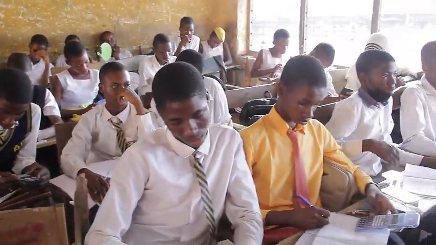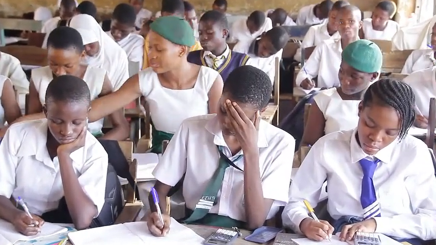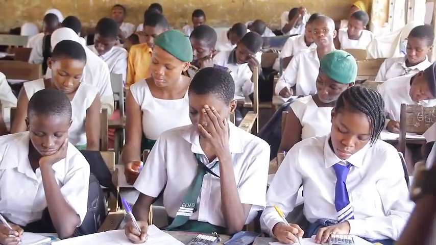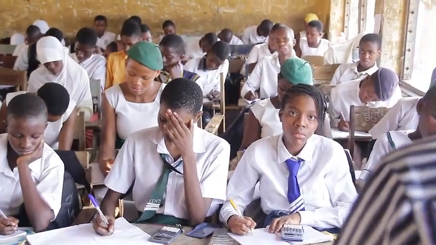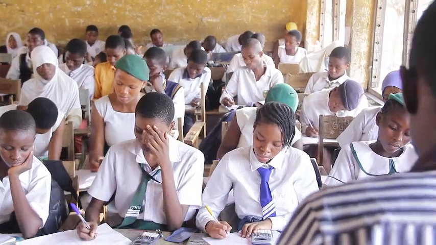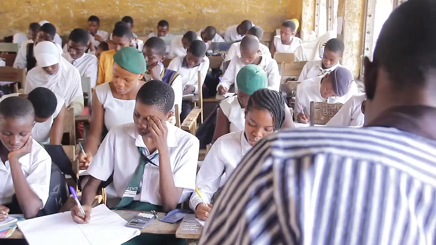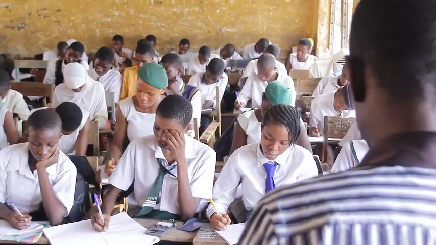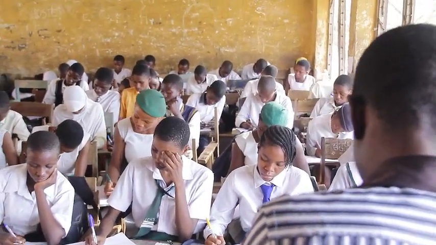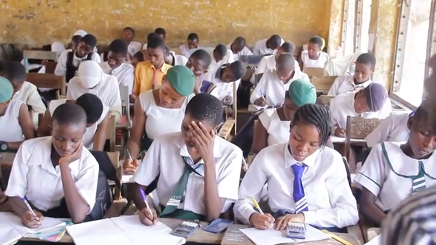Now, this is another question. On a globe of radius 60 centimeters, that is bigger, find the length in centimeters of the parallel of latitude 67 degrees north.